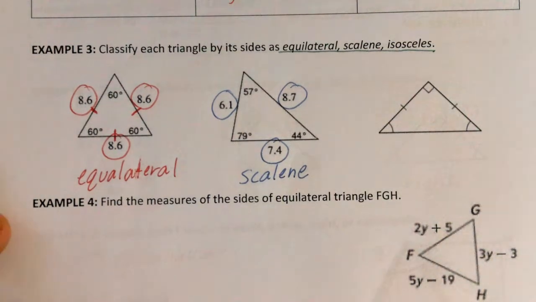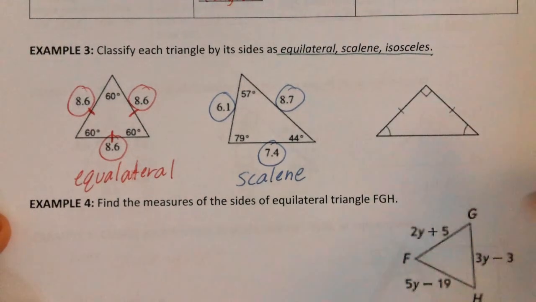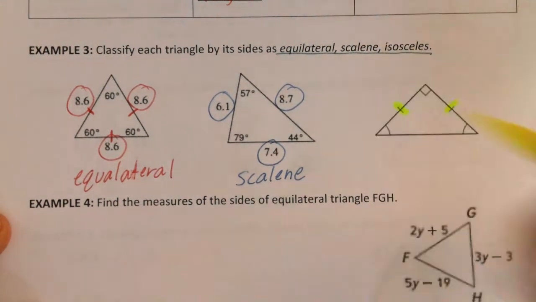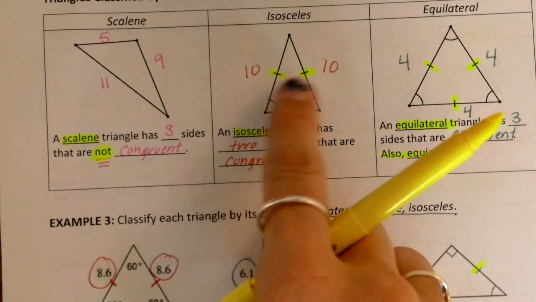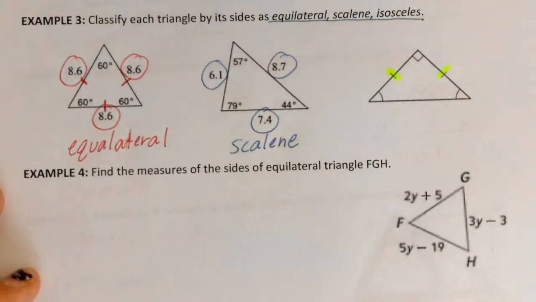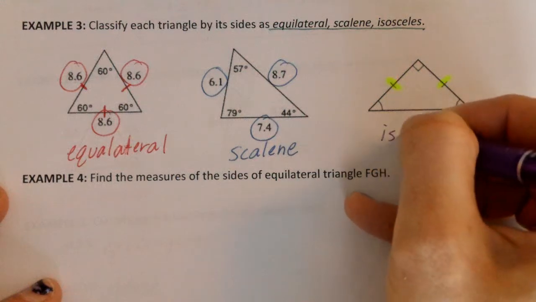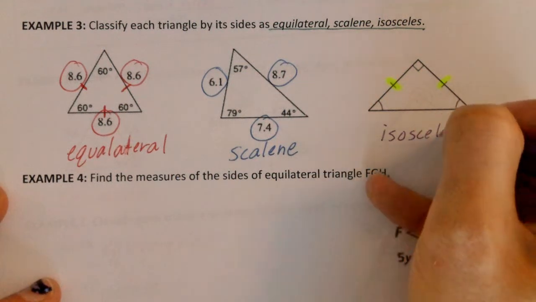On the next problem, we're not focusing on 90 degrees now. We're focusing on the sides. They didn't give us any measures, but they did put these little markings here. And as we saw up here, if we have two markings, one on each of the two sides, we have two congruent sides, and two congruent sides gives us that isosceles triangle.